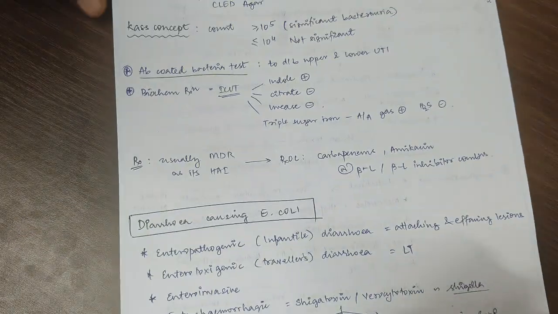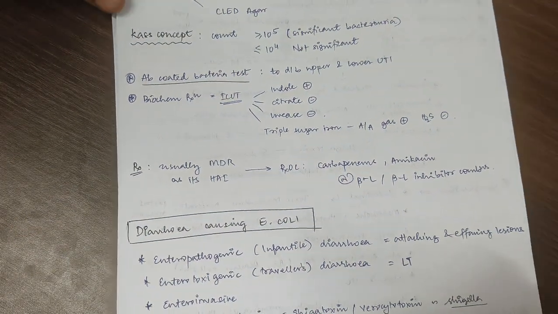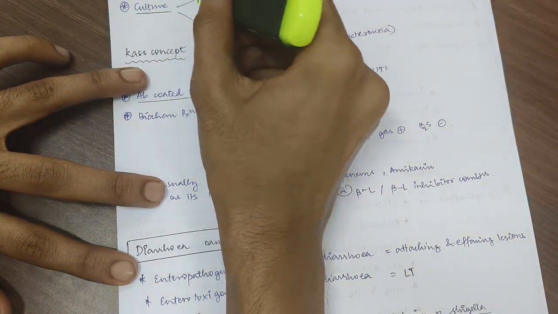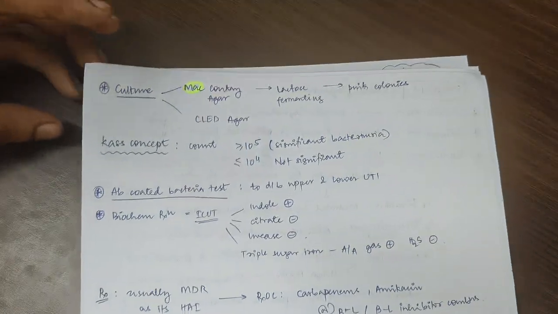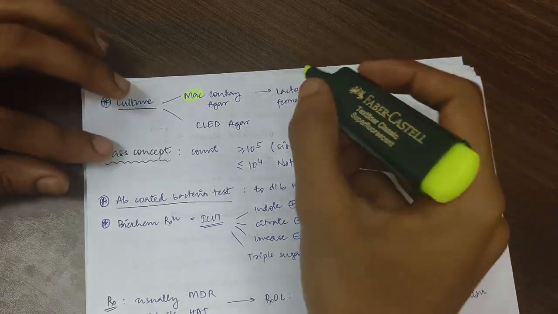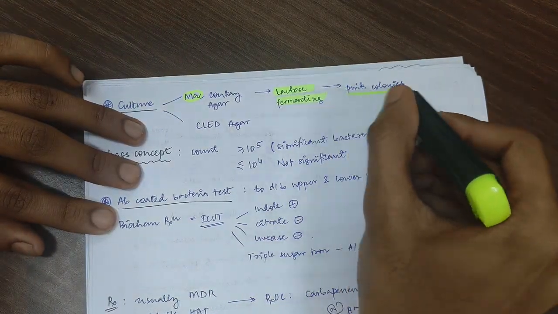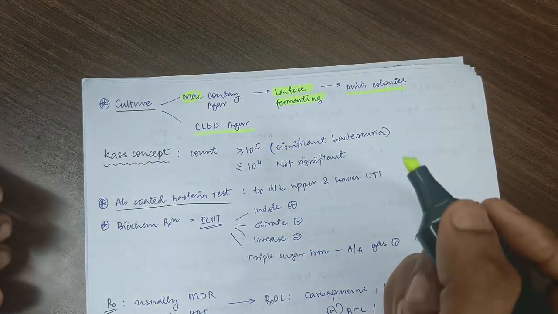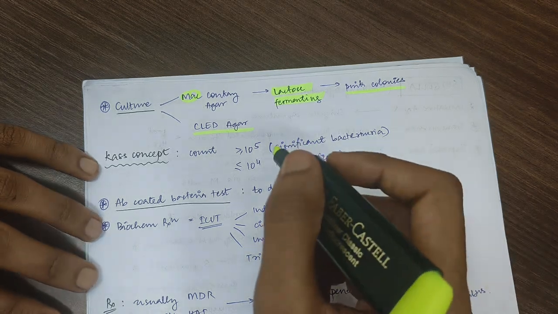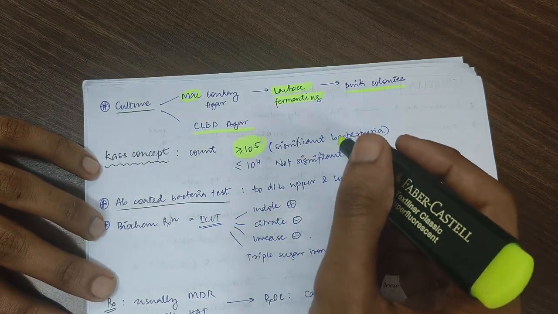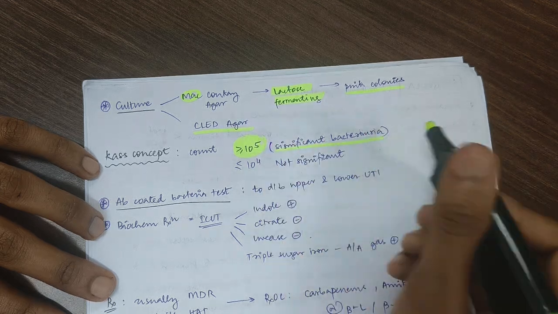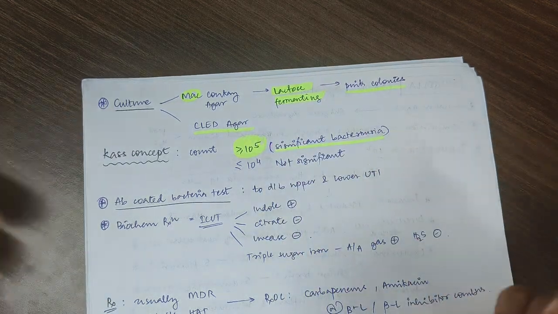Culture. What is the culture? MacConkey agar. You are going to see the lactose fermenting pink colonies, and CLED agar again for urine samples. Kass concept. What does Kass concept indicate? If the count is more than 10 to the power 5, it is called significant bacteriuria. If it is less than that, it is not significant.